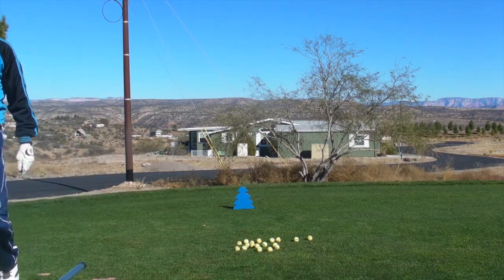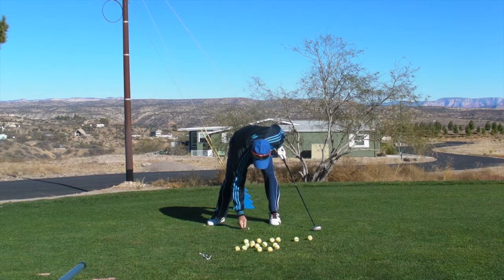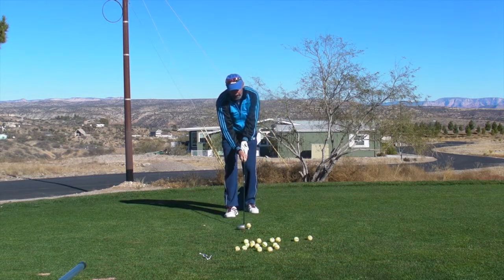Should we try, let's do the big club? Yep. Now, on this stroke, see, I don't like to tee it up too high because I have a tendency to pop it up if I do. Well, you have a small-headed driver. Yeah. You don't have the big-headed driver, so you would have to tee it down a little bit. Yeah.